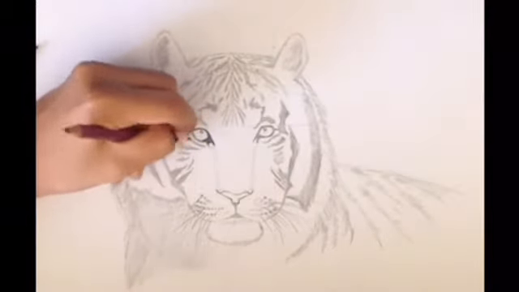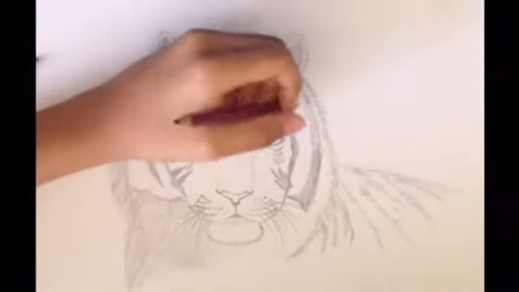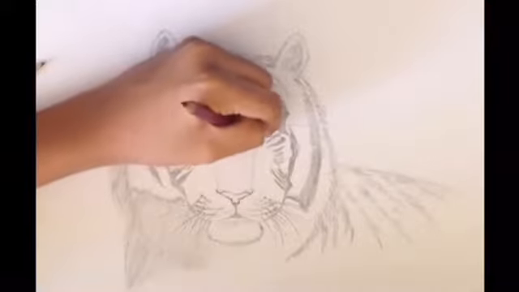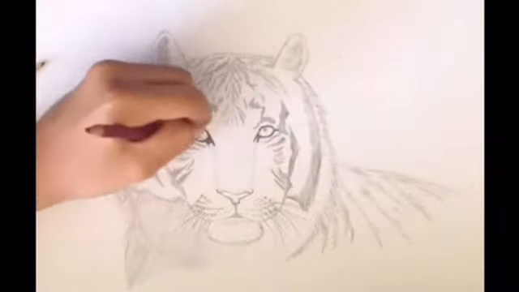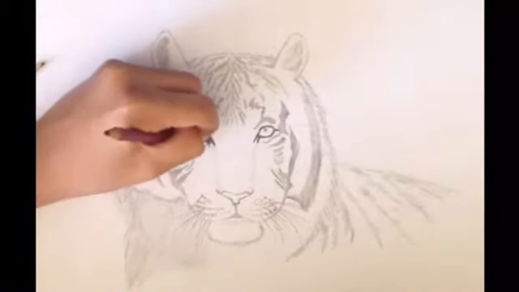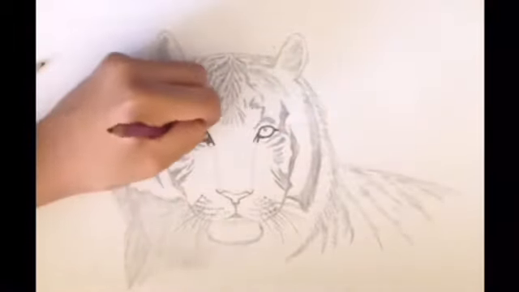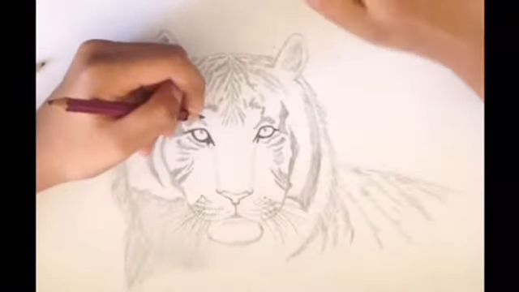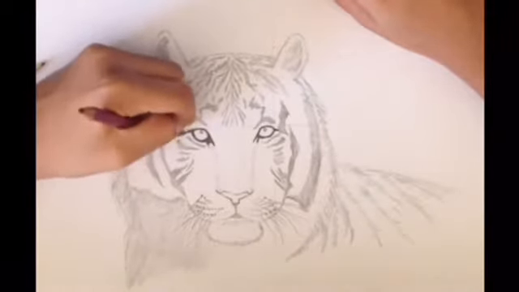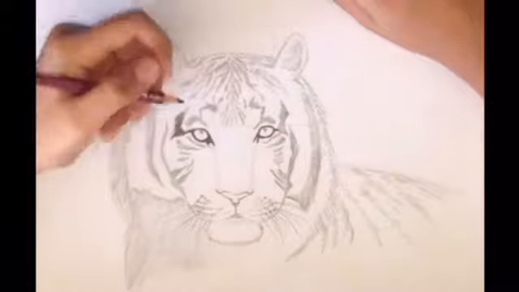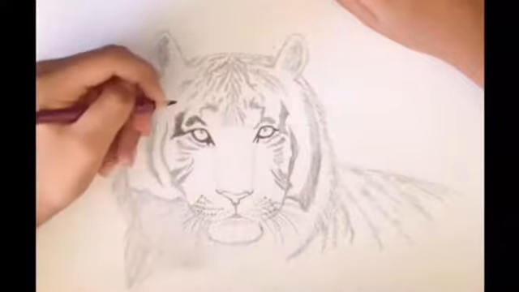Now in this video I'm going to be highlighting the stripes and doing the shading of the nose. You can see that I'm now highlighting the eyes of the tiger, just going around with my dark color pencil. I'm using my black color pencil here, highlighting the pupil and the edge of the eye, and then I'll be doing the stripes also.